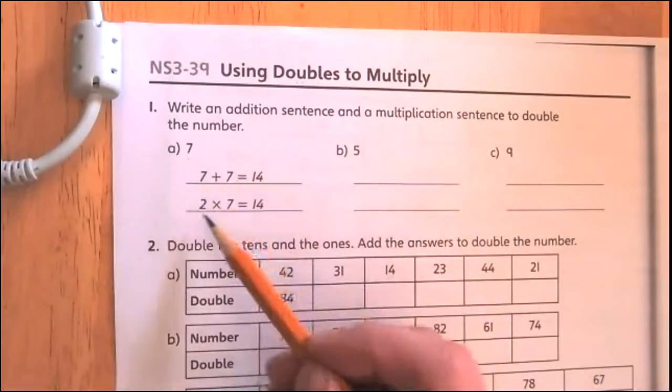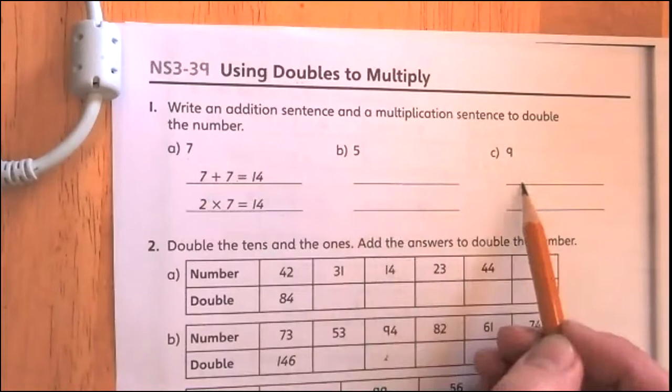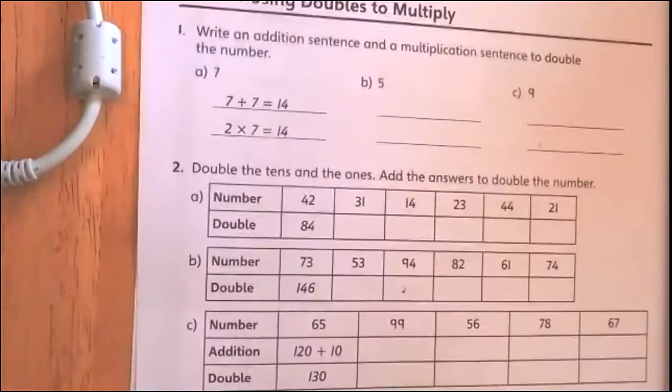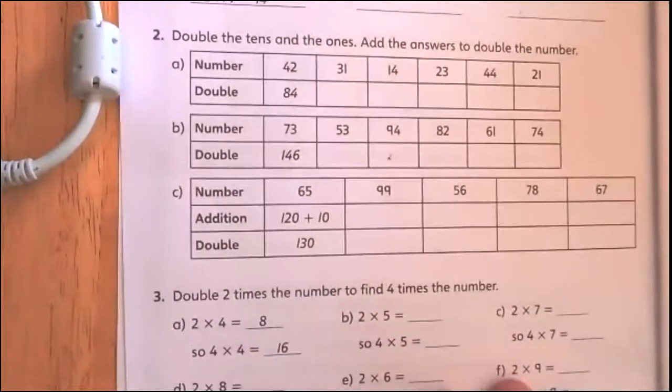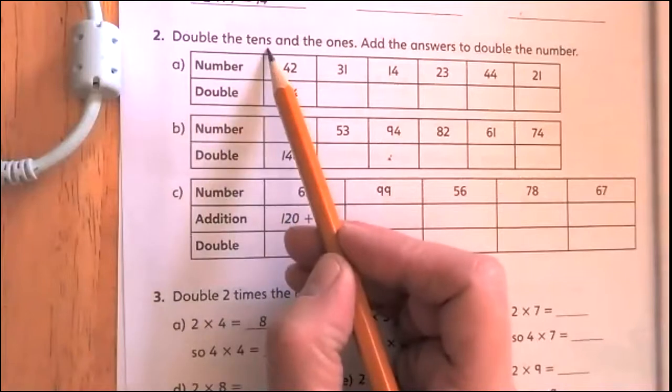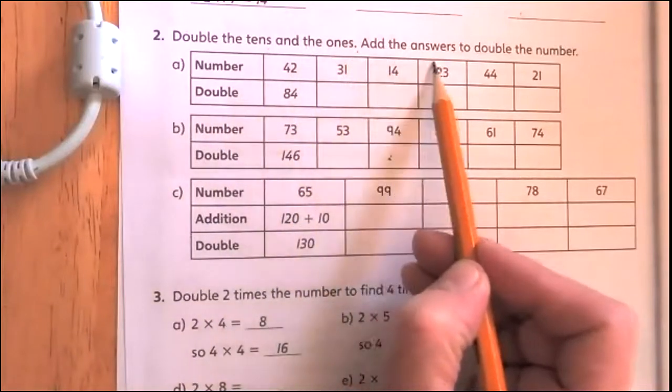Okay, so you're going to be writing just like this, but in these spaces. I'm not going to show you that. I think you should know that by now. Okay, if not, that's okay. You can ask me later. Now, what does it say? Double the 10s and the 1s. Add the answers to double the number.